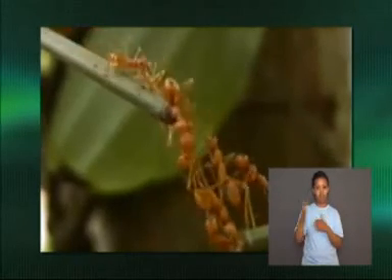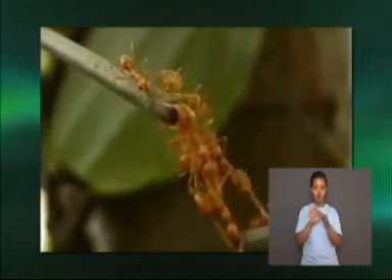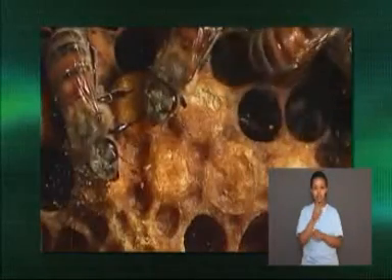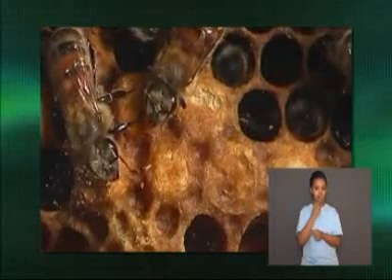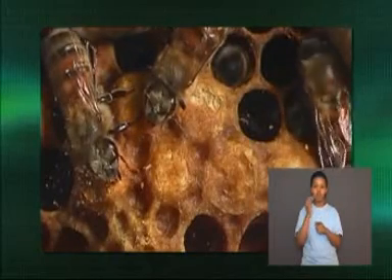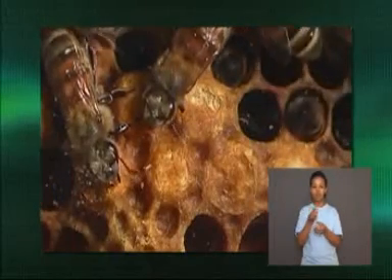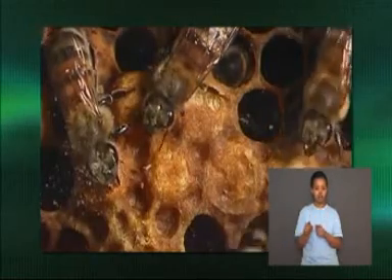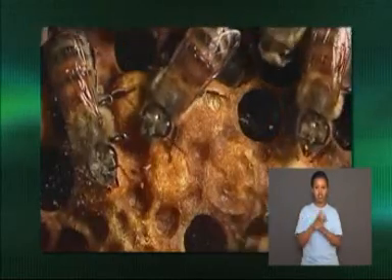When we look at social insects, like ants or bees, they seem to work together to accomplish tasks like building a nest or seeking out food. These behaviors are examples of innate response.